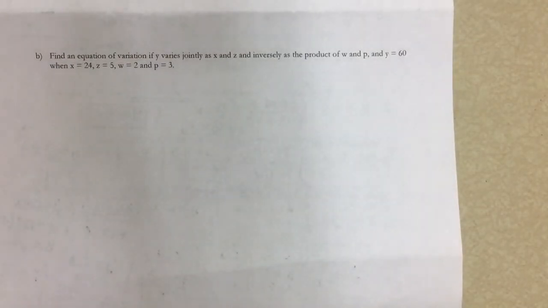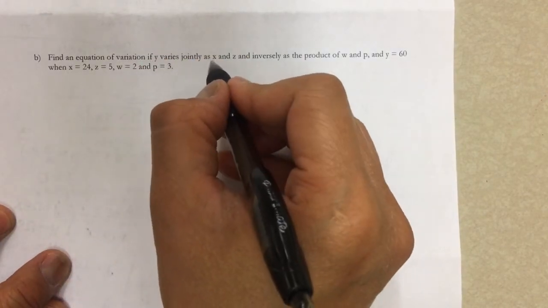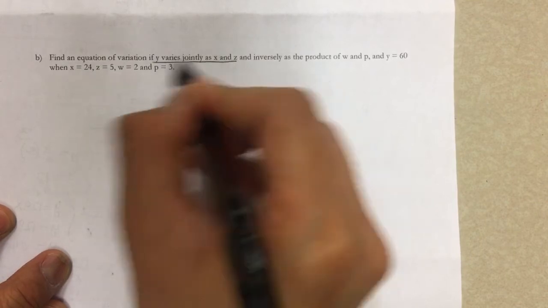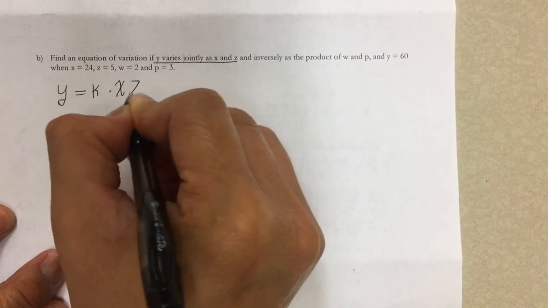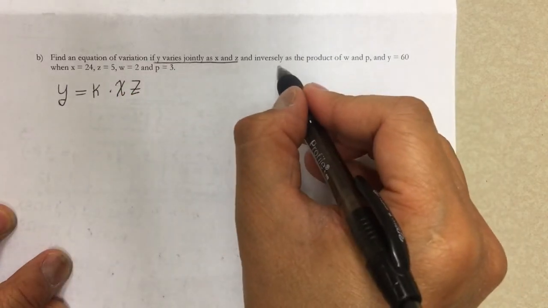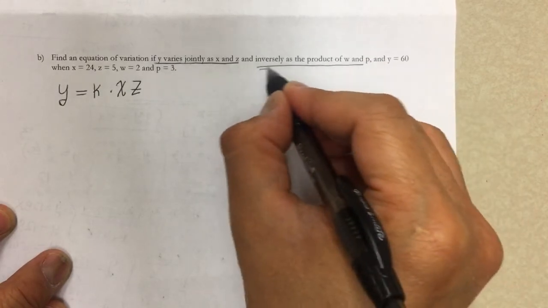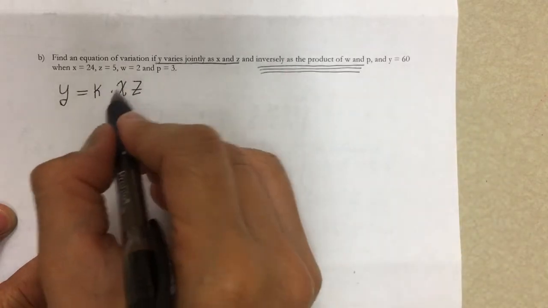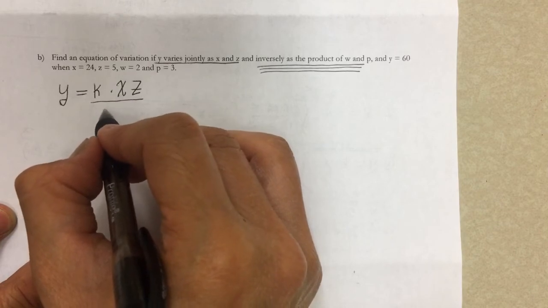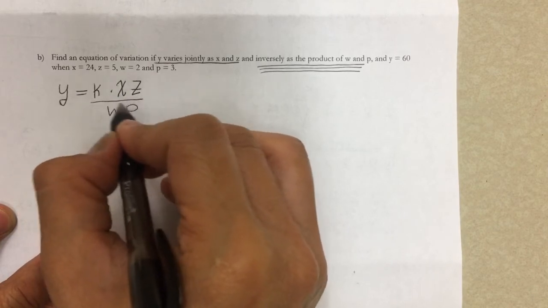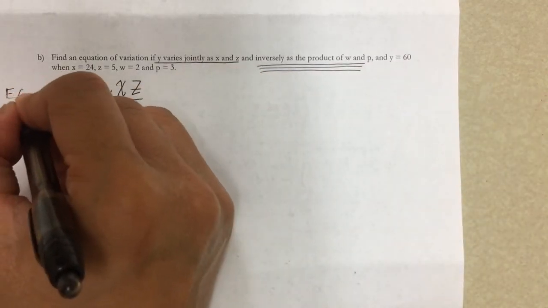Okay, let's do one example of joint variation. Find an equation of variation if Y varies jointly as X and Z, and inversely as the product of W and P. Now, the fact that there's inverse added here means that this equation, in addition to varying jointly, also varies inversely as the product of W and P. So W and P actually go down here. So whatever is inverse, you always divide. So that's our equation that we're able to come up with.